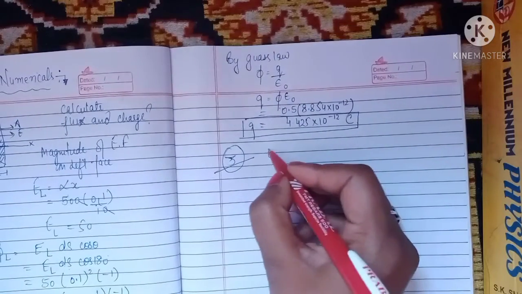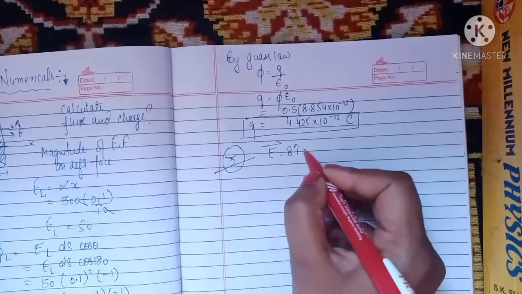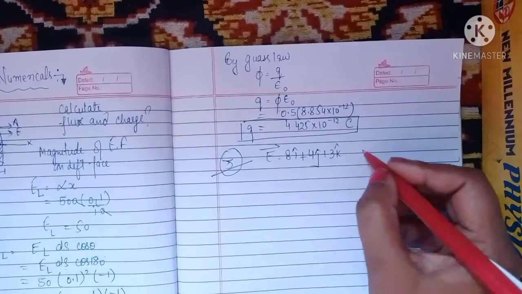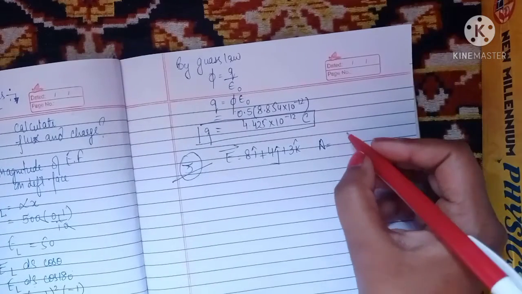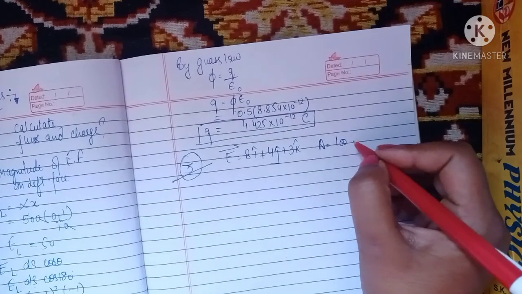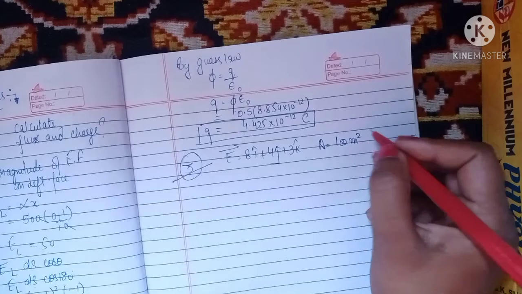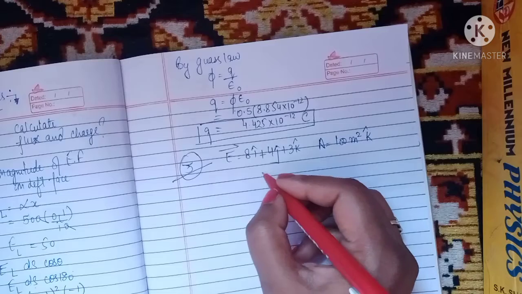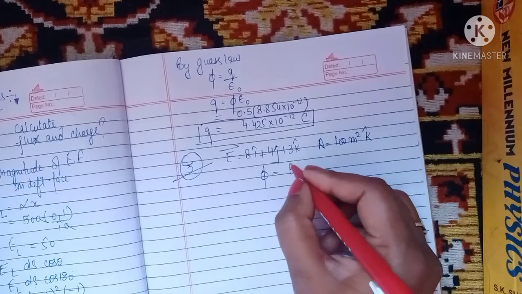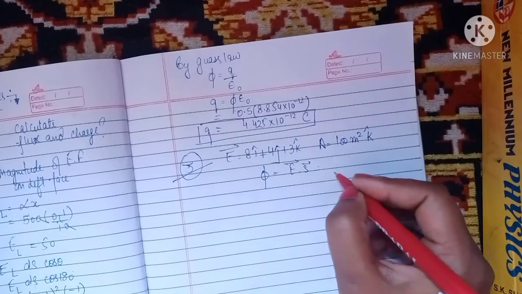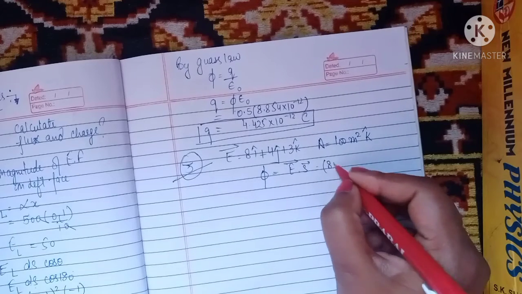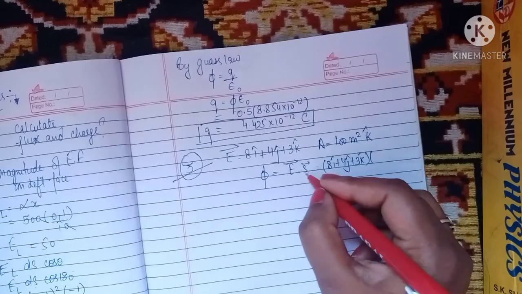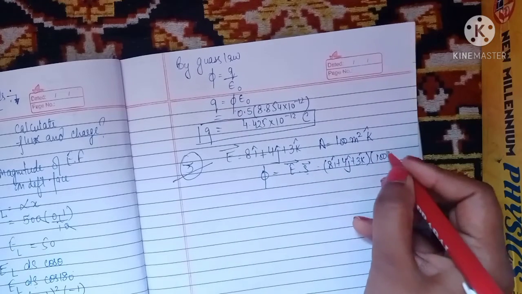In question number 3, the electric field is given to you as 8I plus 4J plus 3K unit vector, and the area is in which plane? XY plane. XY is the plane in which area is included, and the remaining axis is Z-axis. So that's why we include the unit vector of Z-axis. So the flux formula is E dot S. That is your E is 8I plus 4J plus 3K, and S is the area, and area is given to you as 100K unit vector.